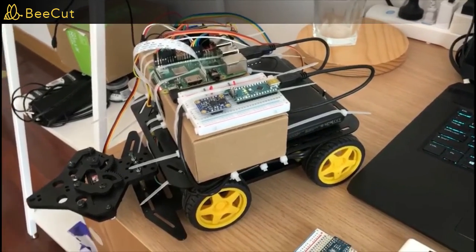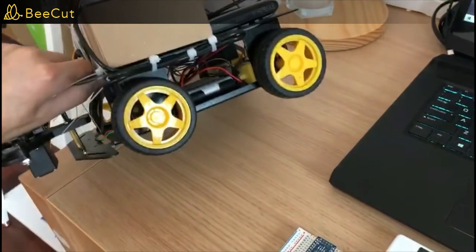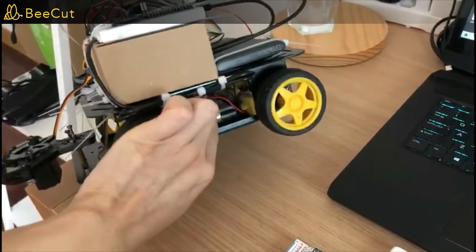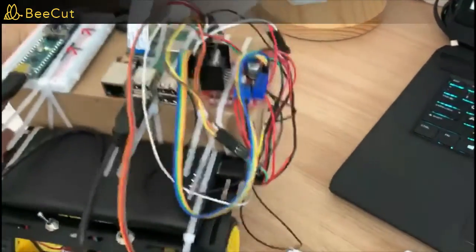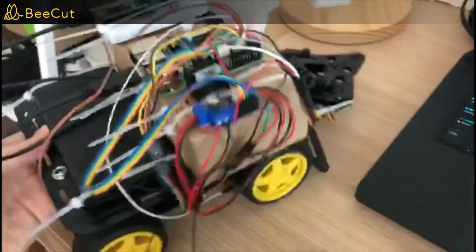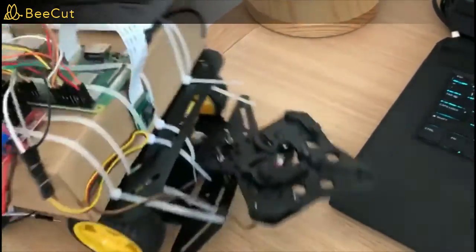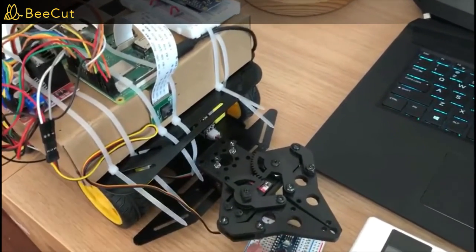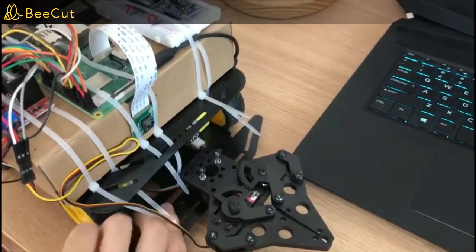For the dynamic parts, this robot has 4 motors powered by the battery over here, and all the motor speeds are controlled by this H bridge. To pick up and deliver the vials, I have this robot arm. It's also powered by the battery and controlled by this servo.